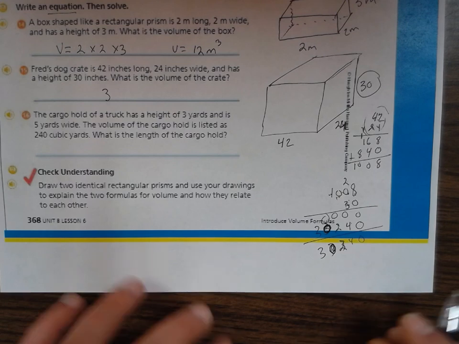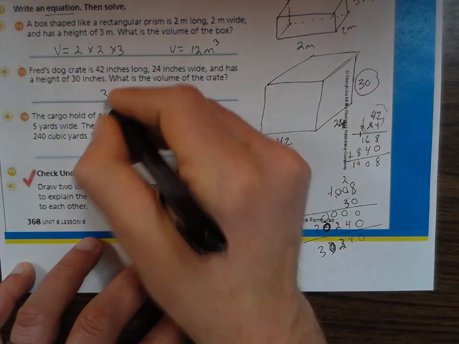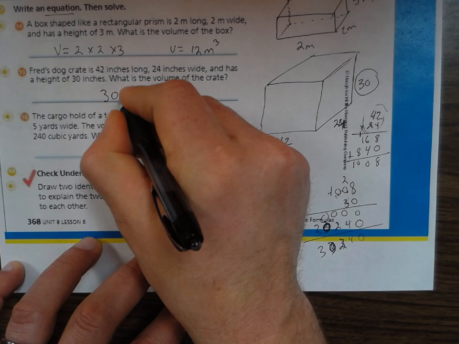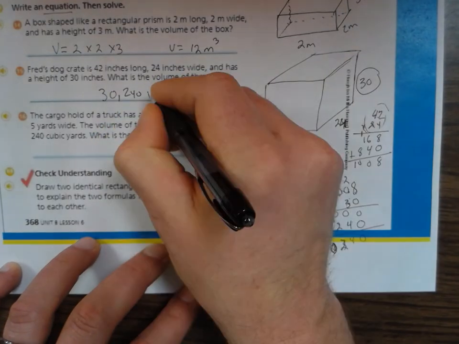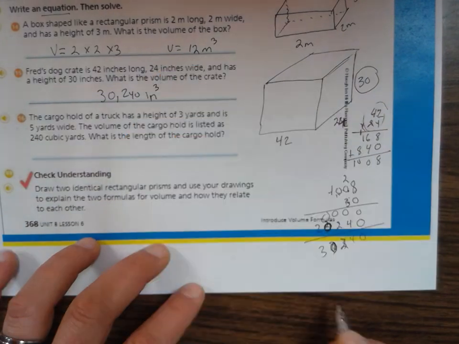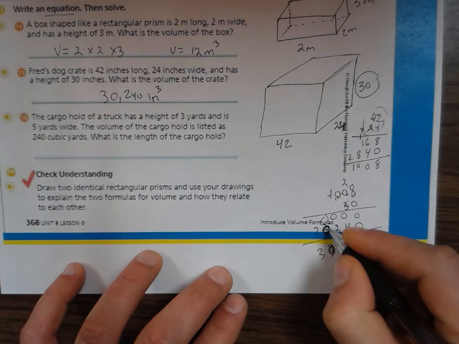We have 30,240. And this would be inches cubed. There we go. Don't worry, we all make mistakes. You've seen me do it 1,000 times this year.